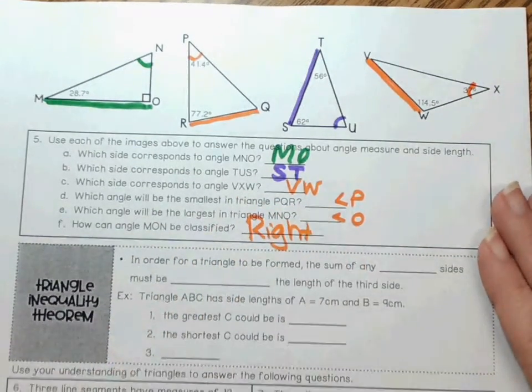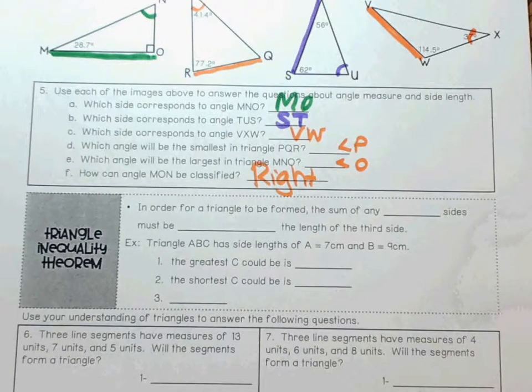All right, again, we are not doing this section down here yet, which means I don't want you to do number 7 on the homework, because number 7 is over the triangle inequality theorem.